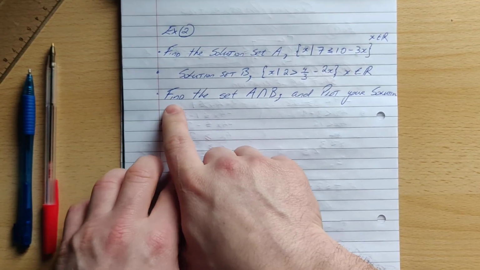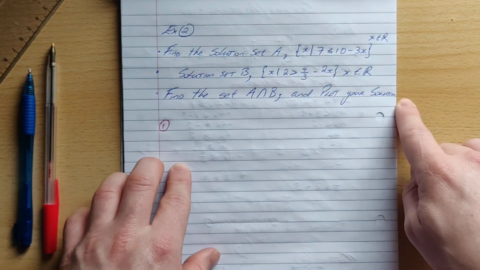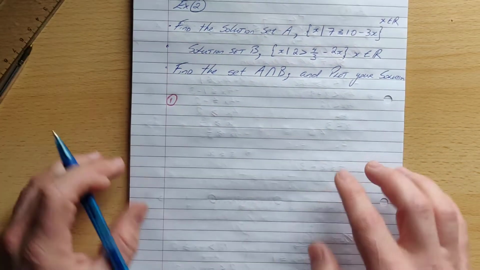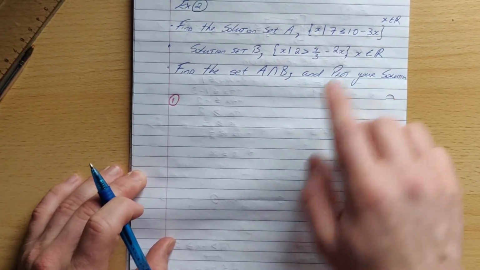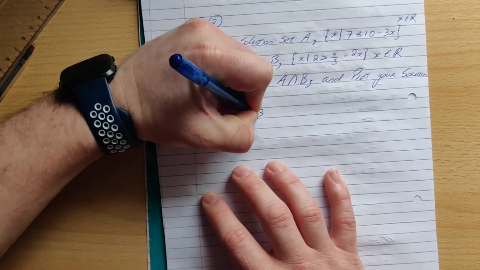And the final bit at the end: find the set A intersection B and plot your solution. Now we'll worry about that in a second. So first things first, we do set A and see what happens. Just rewrite this bit in the middle. 7 is less than or equal to 10 minus 3x.